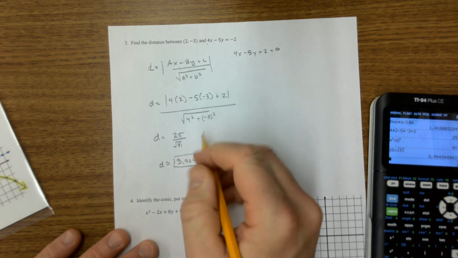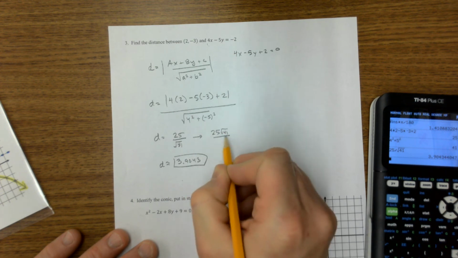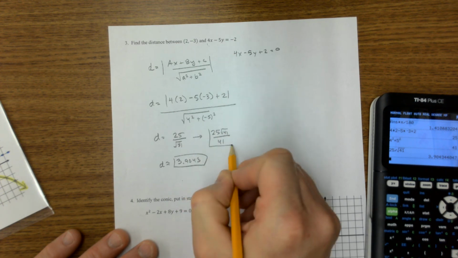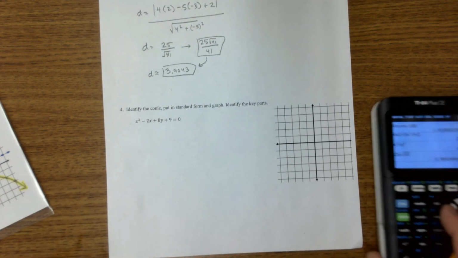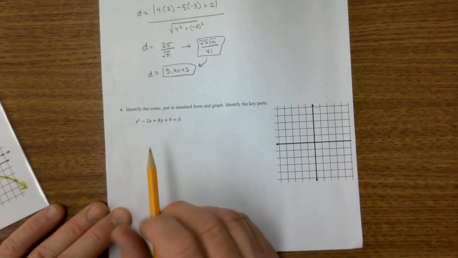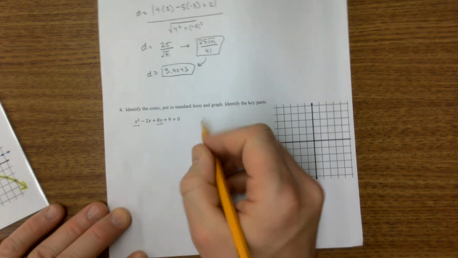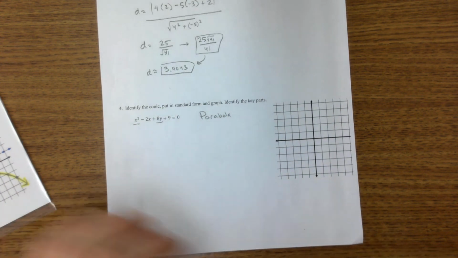3.9043. Or you could, of course, make this an exact answer, or rounded, whatever it asks for. All right, on the last problem here, or problem number 4, identify the conic. Well, 1 squared, 1's not. It's definitely a parabola. I'm going to sharpen my pencil real quick.